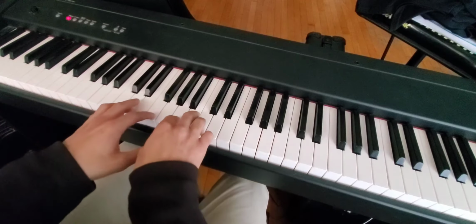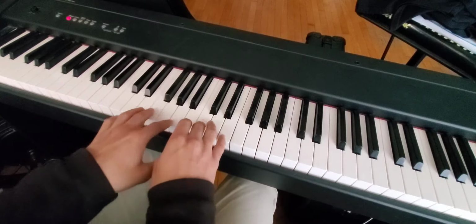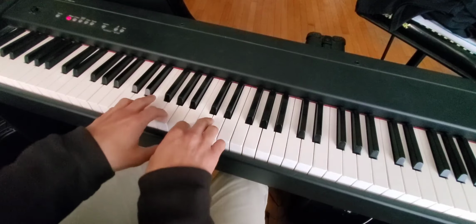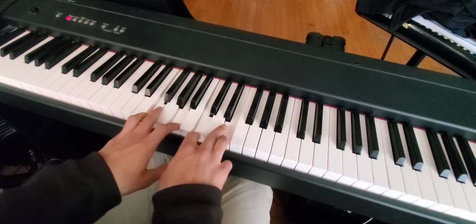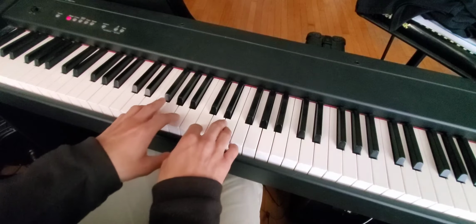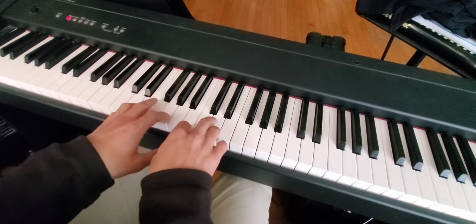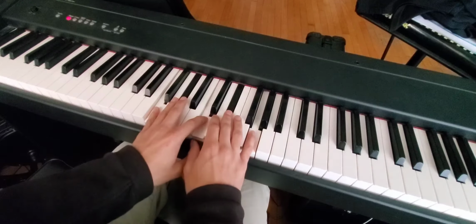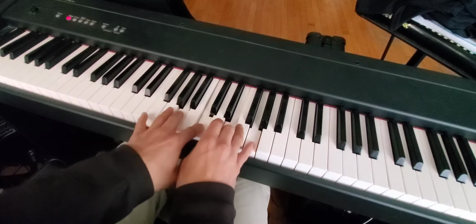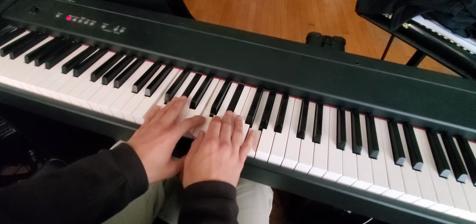So all I really did was I just repeated the same chord progression. 2, 3, 4. And I just kept doing that a certain amount of times. That's the 2nd time. 3rd time. And then on the 4th time, 4 is now a minor 9. So instead of F major, I'm playing F minor 9.